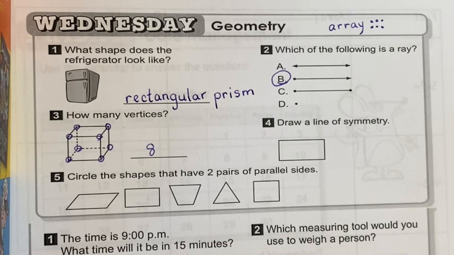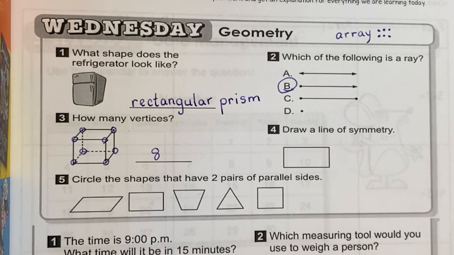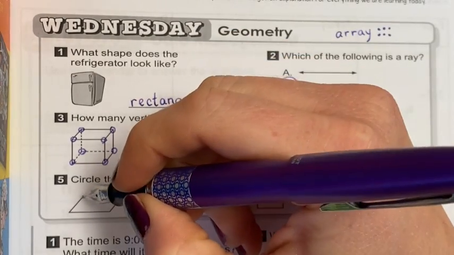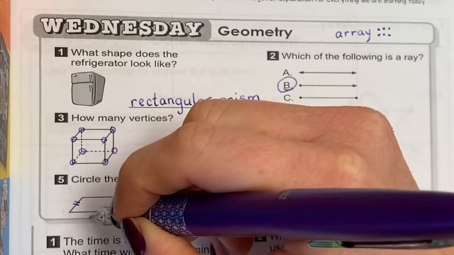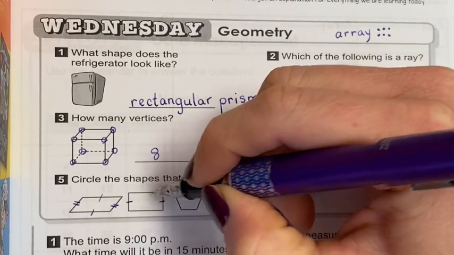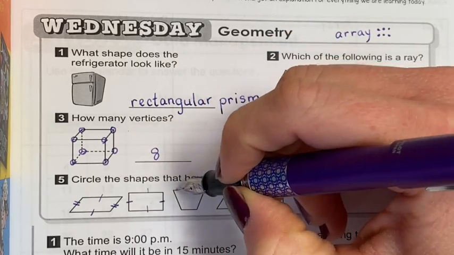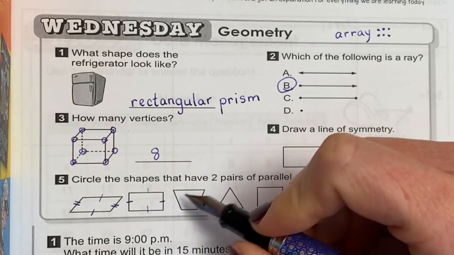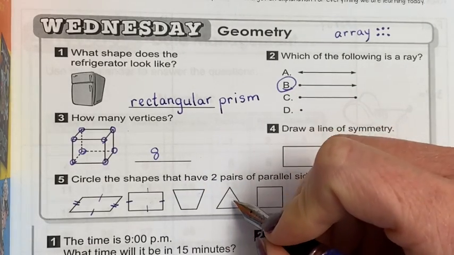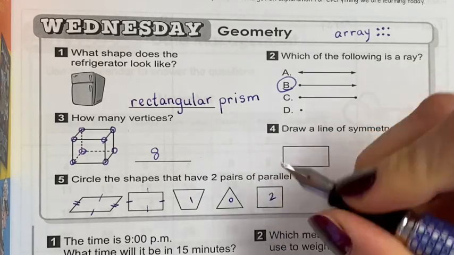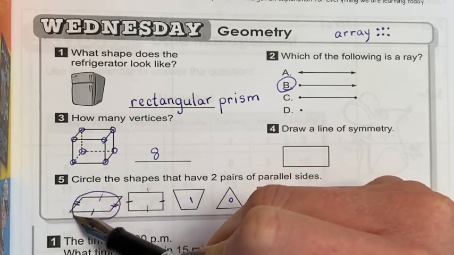Number 5, circle the shapes that have 2 sets of parallel lines. So parallel lines are lines that run like a railroad track. They don't touch, they never get any closer together, and they never get any further apart. Okay, so the 2 shapes here that have parallel lines, well, this one here has parallel lines. This one has 2 sets of parallel lines. They go that way, they go this way. This one only has 1 set of parallel lines. You see how these are parallel? There's only 1 set of these parallel lines. This one has 0, and this one has 2. So there are 3 shapes that have 2 sets of parallel lines.